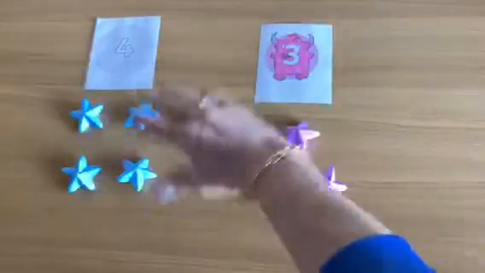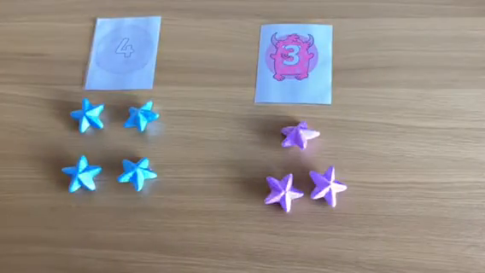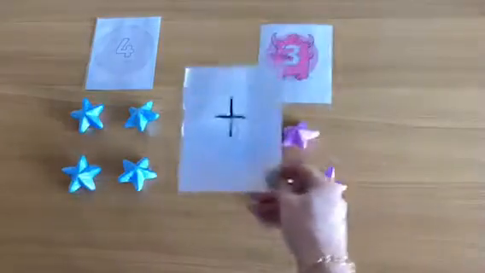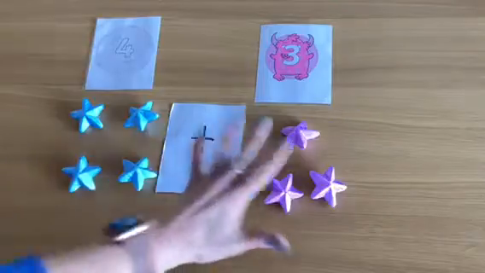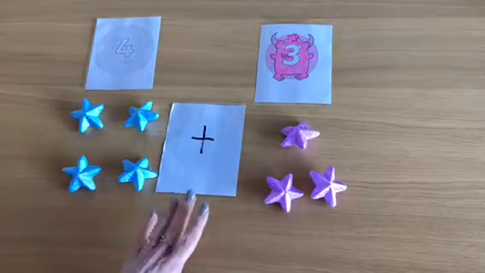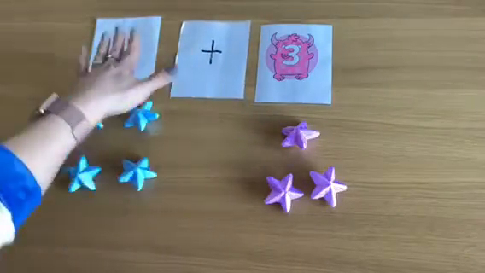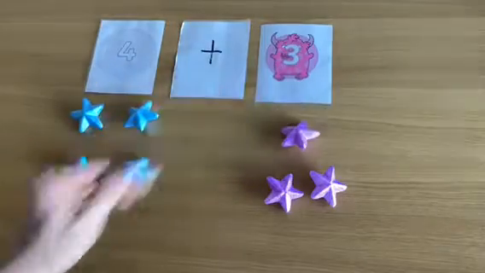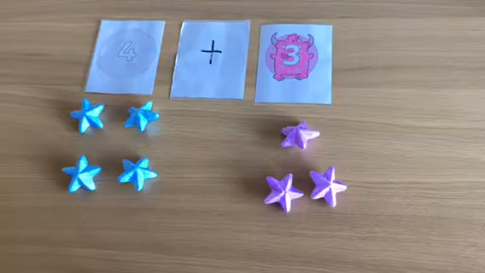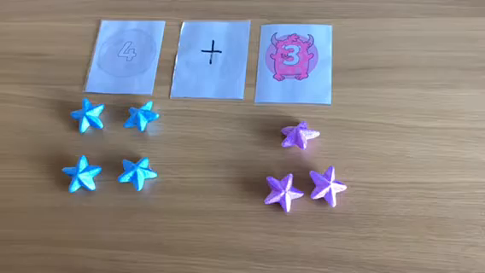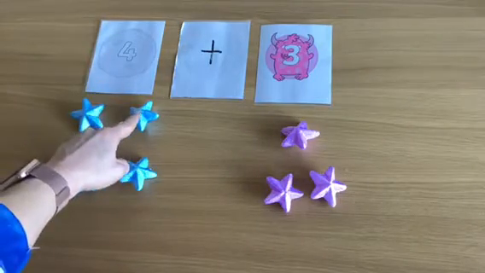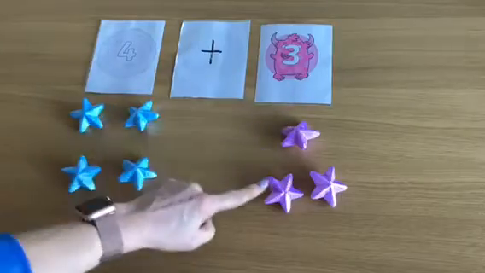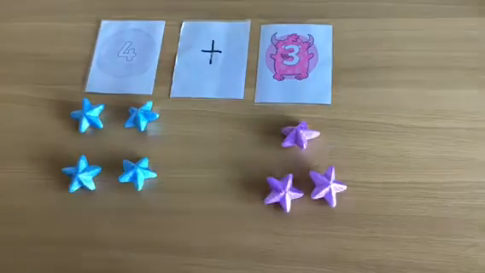Now we know we want to add the 2 groups up to find the total, which means we need to use our addition symbol. Let's put our addition symbol to add these 2 groups up together there. We could also put it there, and that would be the start of our number sentence. Let's try adding them all together. 1, 2, 3, 4, 5, 6, 7.